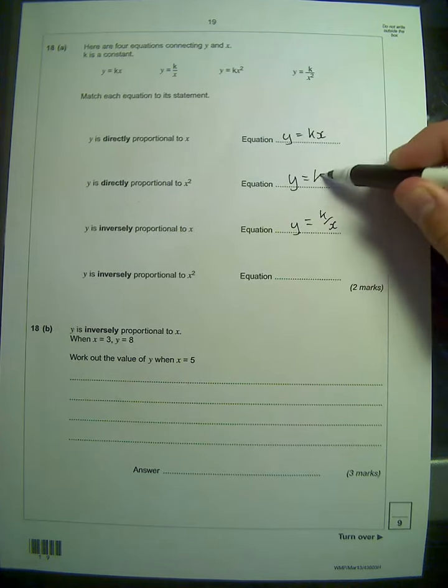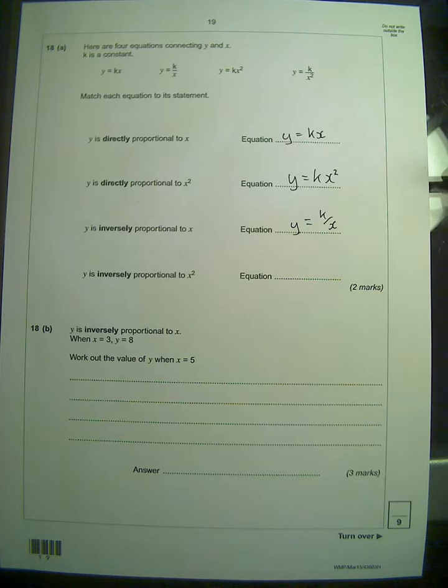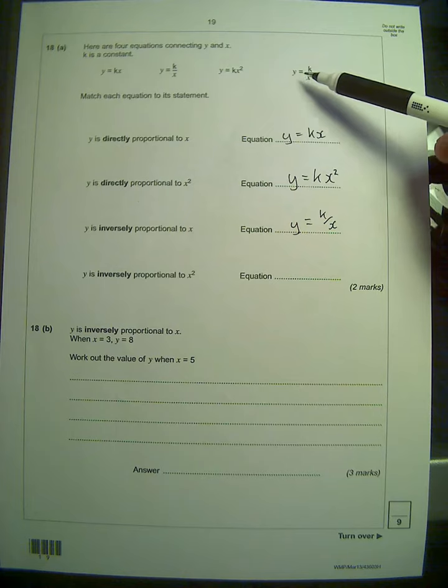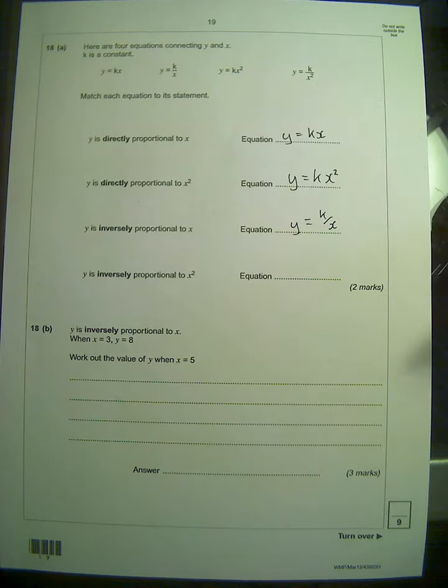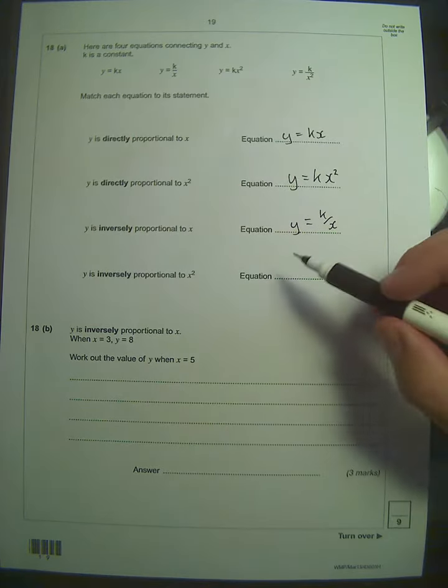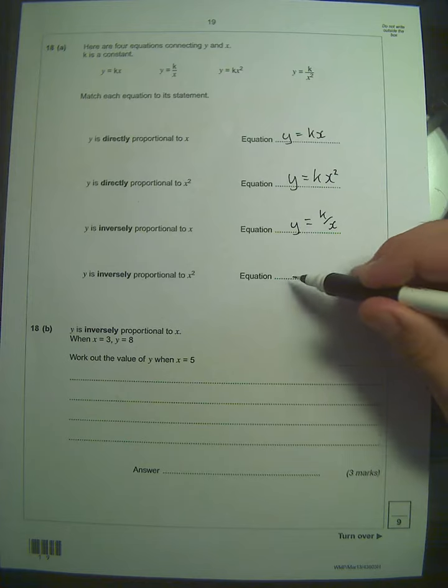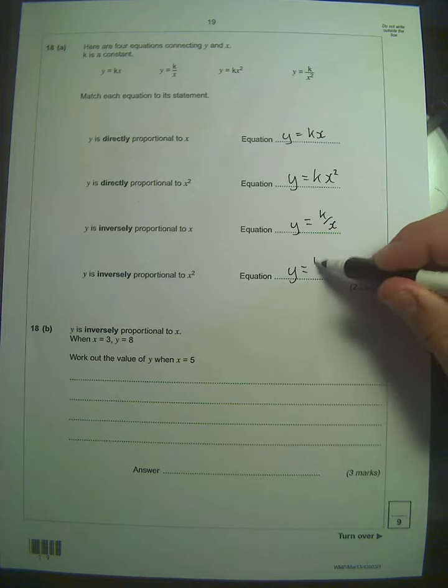Y equals kx squared, something times x squared. And then on the last one, y equals k divided by x squared. So y equals something divided by x squared, they're inversely proportional. So it's the last statement, y is inversely proportional to x squared. Y equals k over x squared.